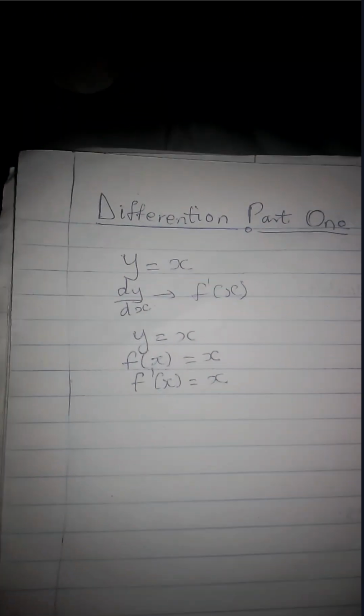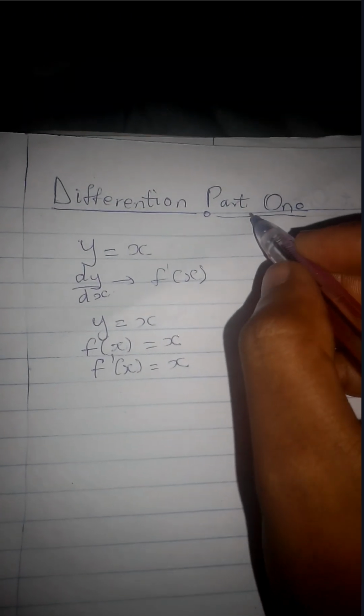So from what we've talked about here, we have rules to differentiation. First of all, I'm just going to talk about basic differentiation rules before we go to other ones. Sorry, I like keeping my lines straight, but it doesn't matter.